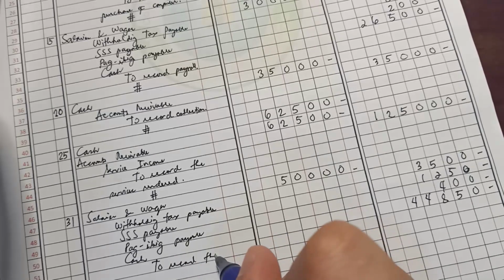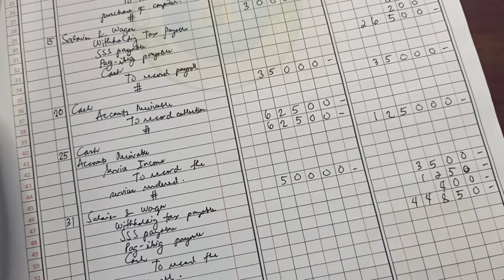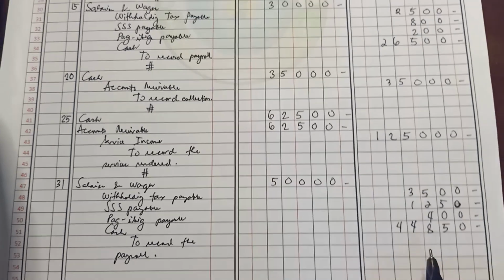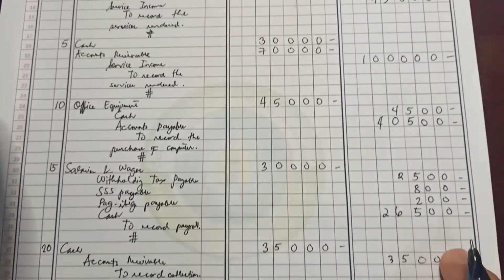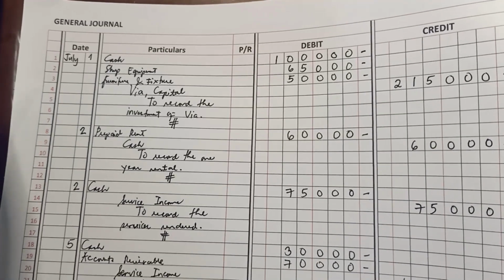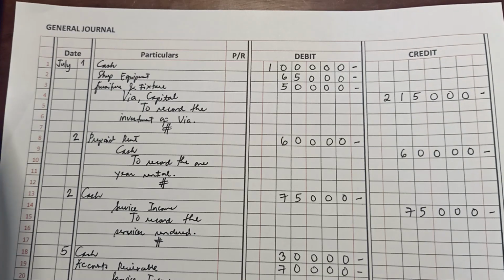To record the payroll. Or to record payroll. Okay? So, that's the end of our recording in the general journal. Okay? On the transactions of the services for the month of July.